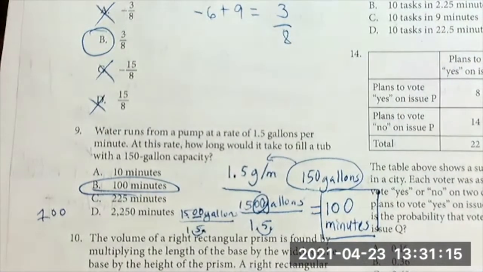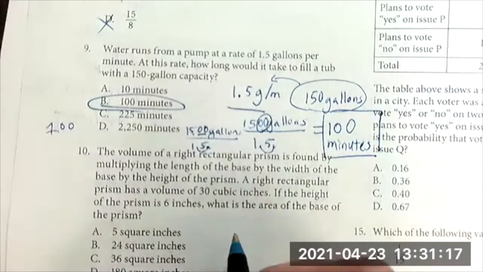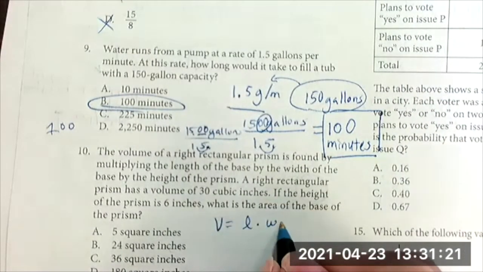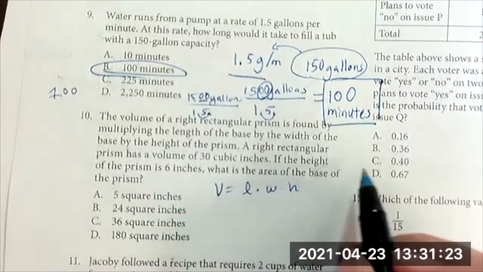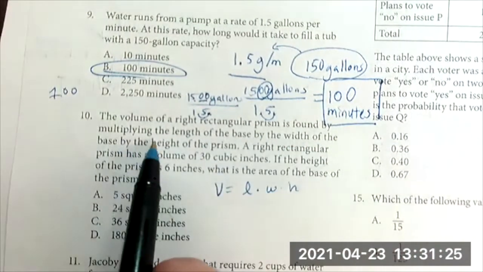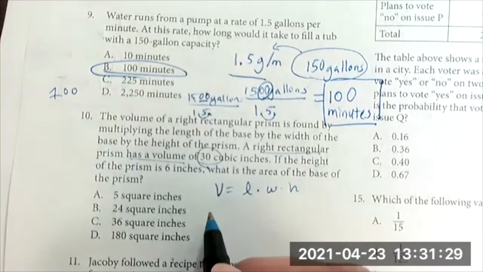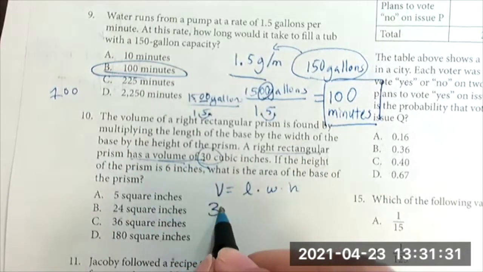Number 10. The volume of a rectangular prism is length times width times height. We have the height, 6, and the volume is 30.